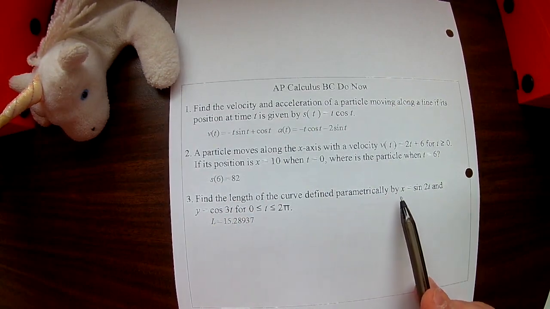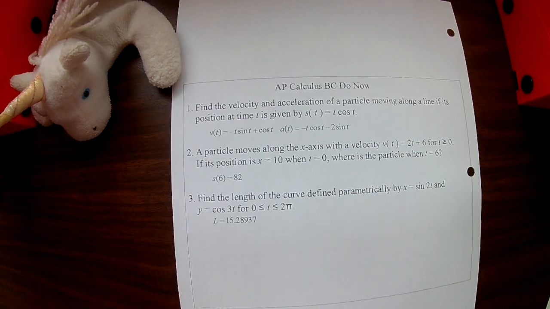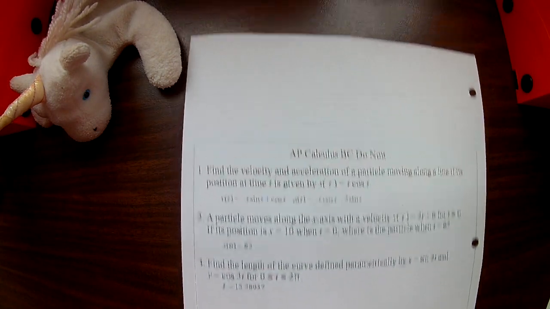Find the length of the curve defined parametrically. Well, that's just that formula that we went over 2 lessons ago, where the length is equal to the integral from t1 to t2 of the square root of dx/dt squared plus dy/dt squared. And then just plug it into your calculator to get that.